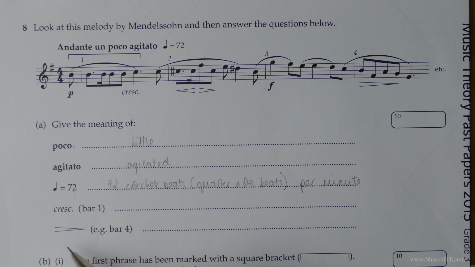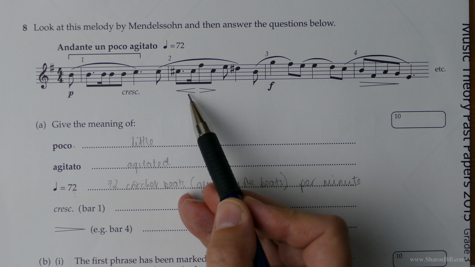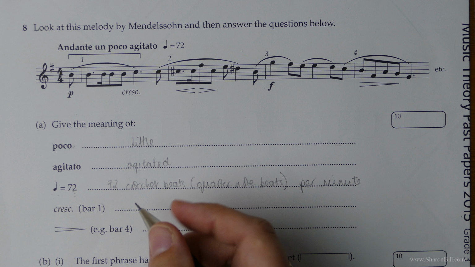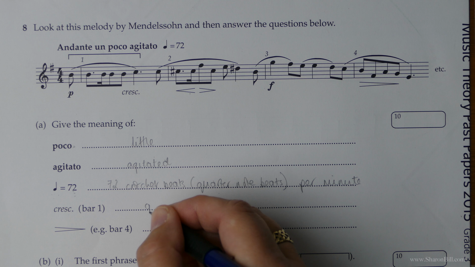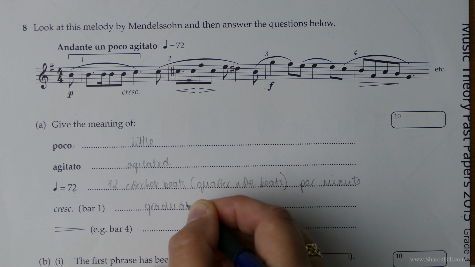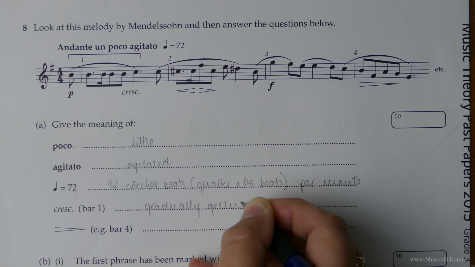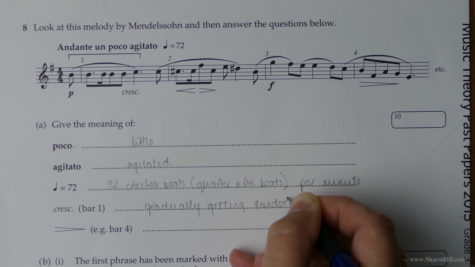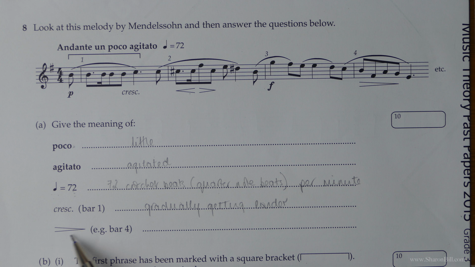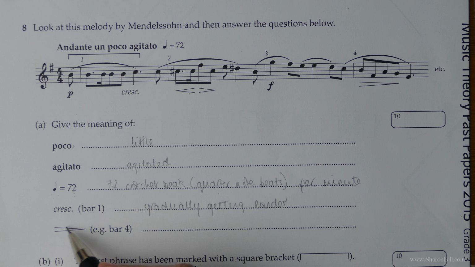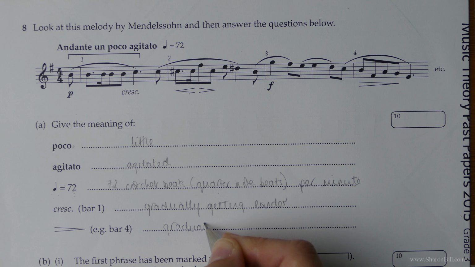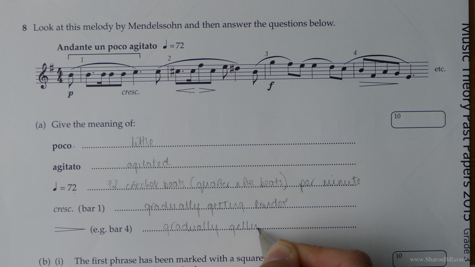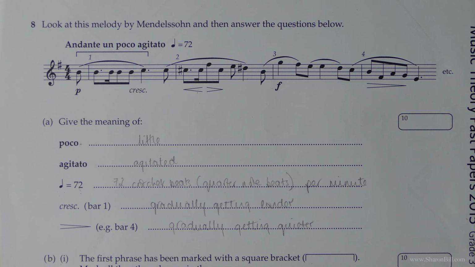Crescendo here, that's what that's short for. That's the dynamic term in bar 1, and that's the same as this symbol here. You can see it's opening out, and that means gradually getting louder. And then here is the reverse dynamic term. This is our diminuendo symbol, and that means gradually getting quieter. There we go, so a good bit of revision there.